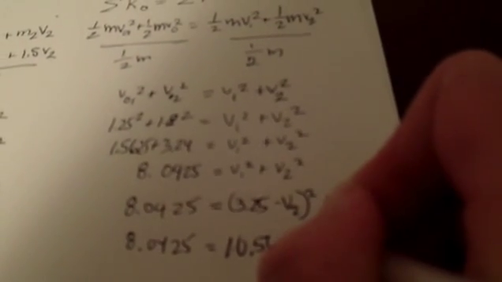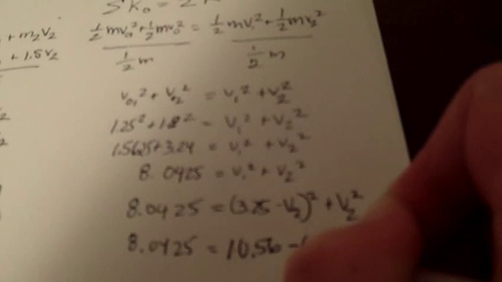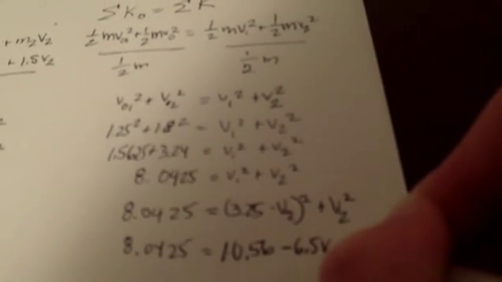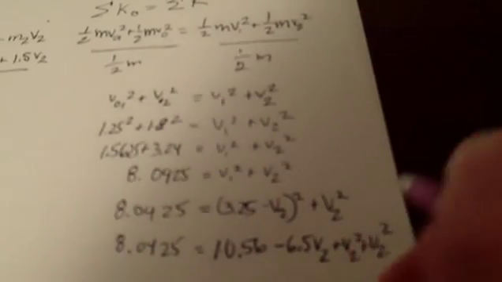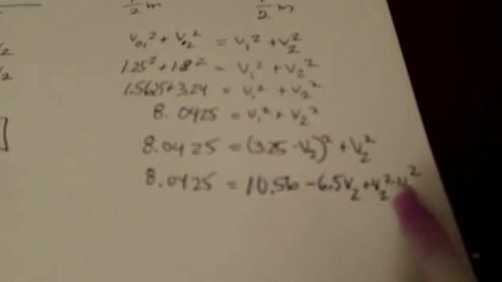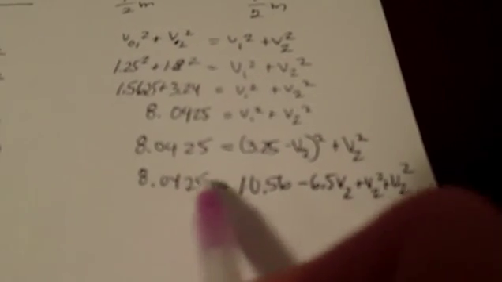3.25 squared is about 10.56 minus 3.25 times 2, which is 6.5 v2, plus v2 squared plus v2 squared. Okay, and then we're going to have a quadratic equation. Before I start to solve it, I need to combine all my like terms and get everything over to one side of the equation. So I'm subtracting 8 from both sides.